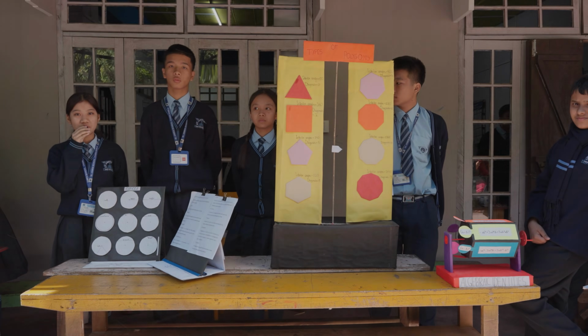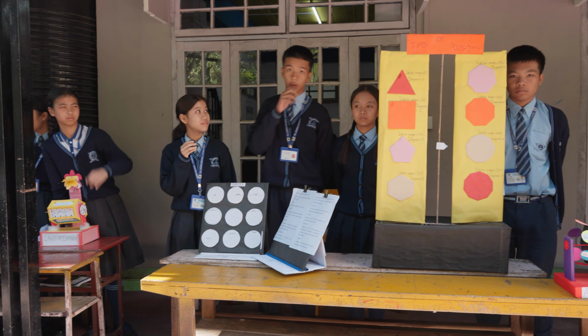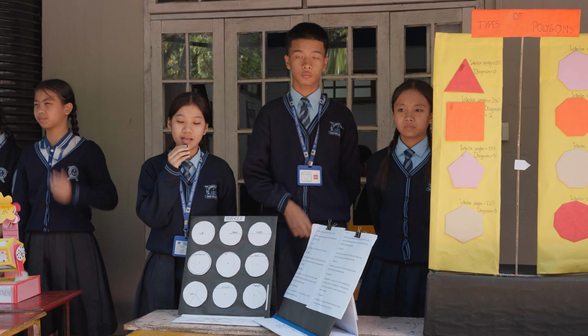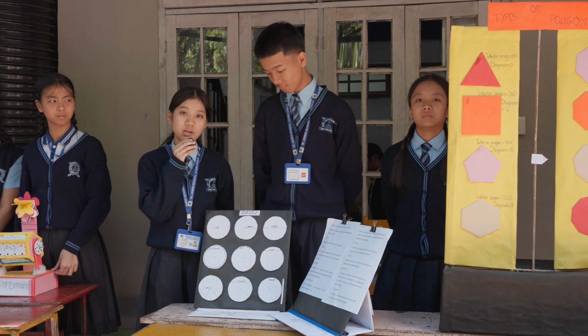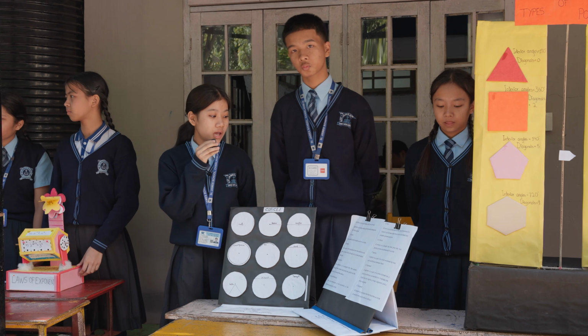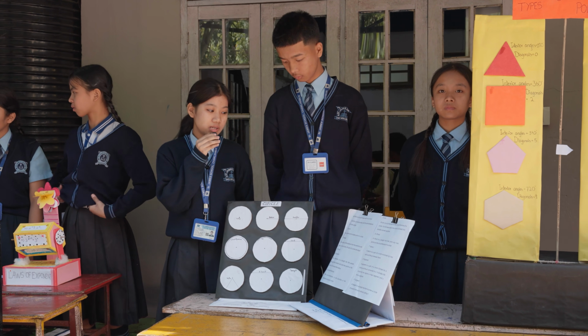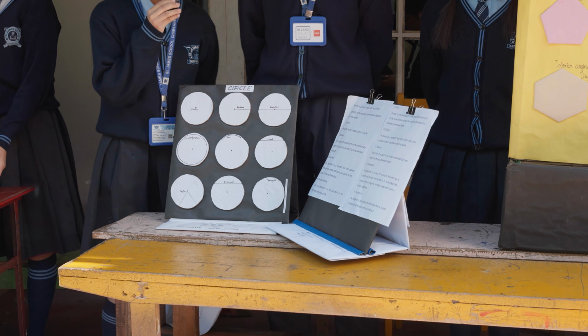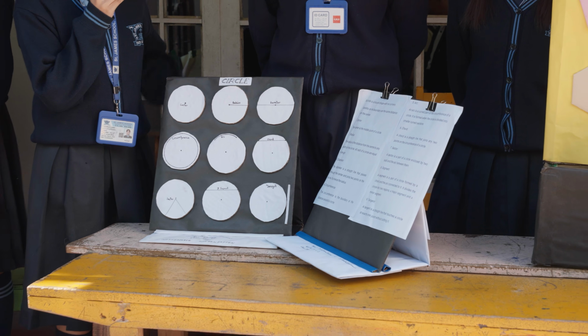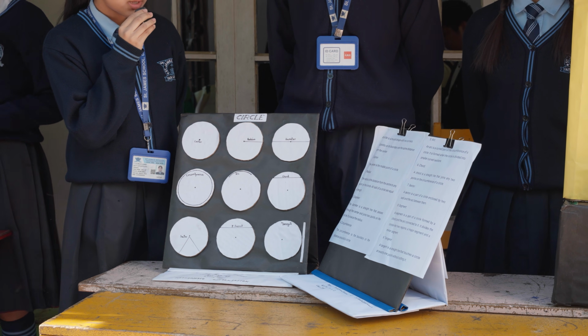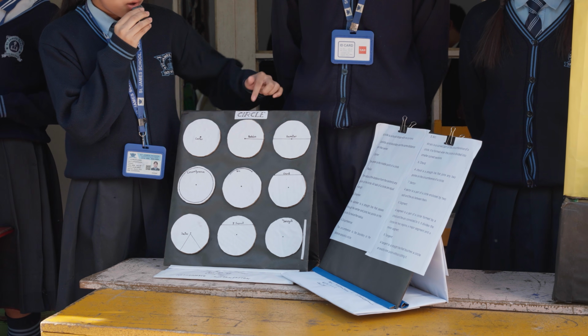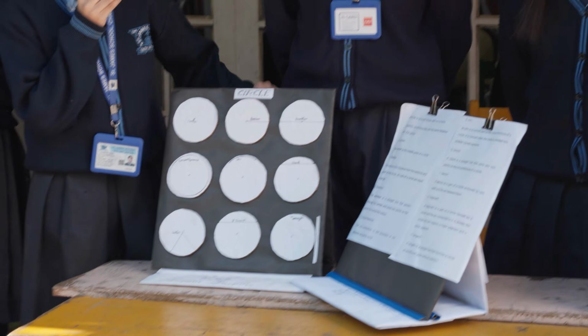Hello, my name is Evla Shwaitluangi. And my name is Valetlan Moya. We're from class 8 and today we're presenting about the circle. So as we all know, the circle is a round shape with no corners. All points on its boundary are the same distance from a center. First we have a center. A center is the middle point of a circle. And next, radius. The radius is the distance from the center to any point on the circle. All the radii of a circle are equal in length.